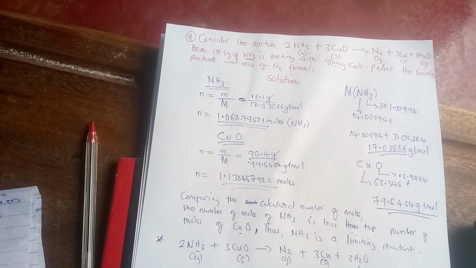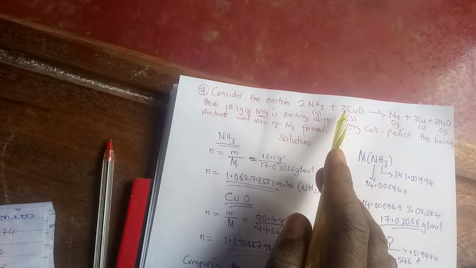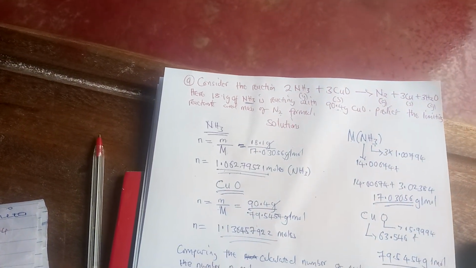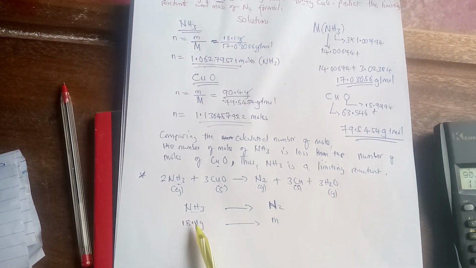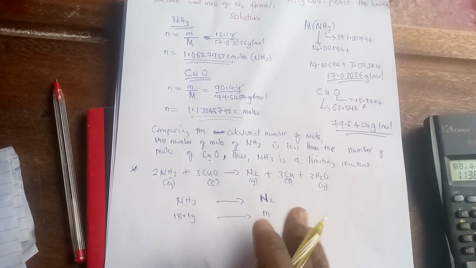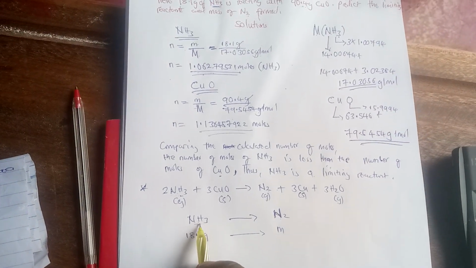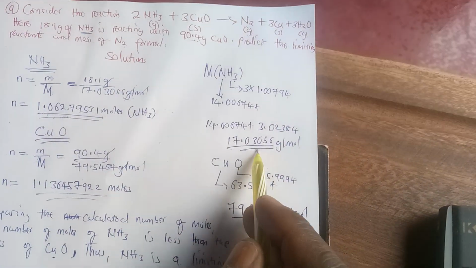Why are we using ammonia? Why are we not using copper(II) oxide? We are using ammonia because it is the limiting reactant. Okay, so we have the mass of ammonia, but we don't have the mass of nitrogen gas. What about the molar mass of ammonia? The molar mass of ammonia, we calculated it earlier.